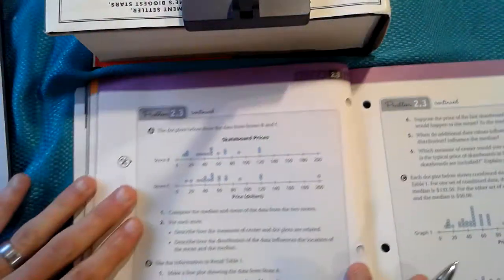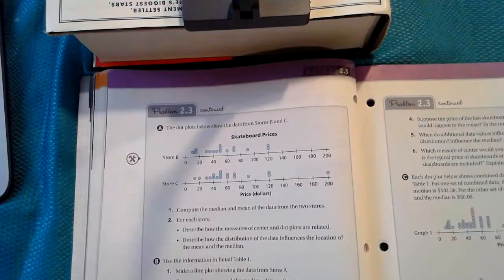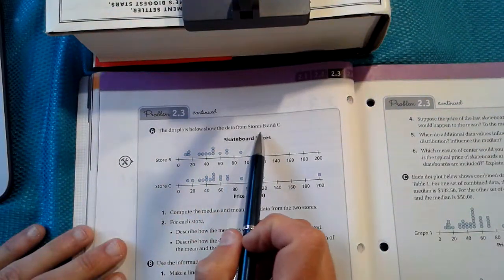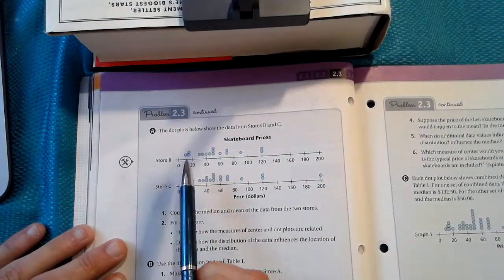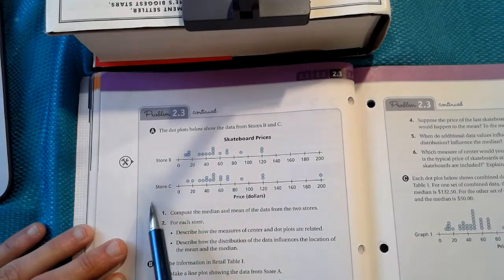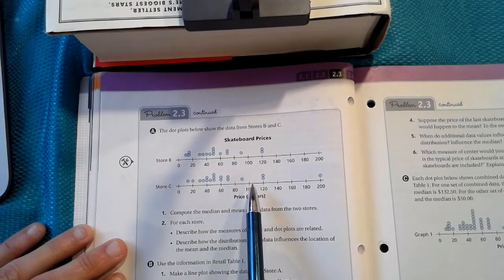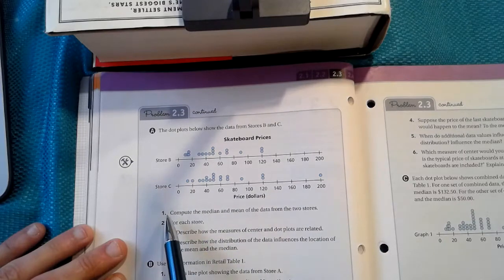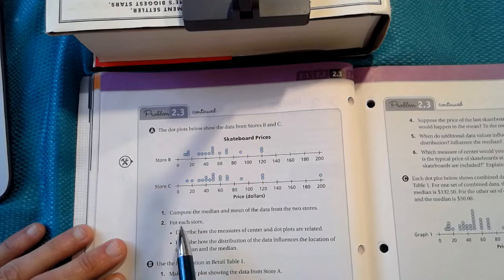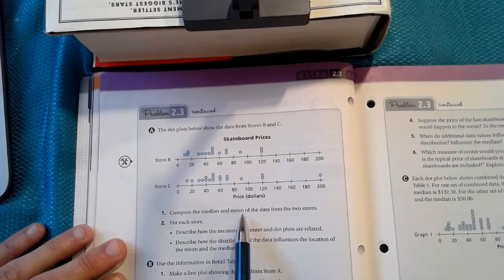Okay, so part A says the dot plots below show the data from stores B and C. So again, they've taken those numbers and created a dot plot. Okay, another visual representation of the prices. Now, let's take a look at A numbers 1 and 2. Okay, it says compute the median and mean of the data from the two stores. So that's where we're going to start.